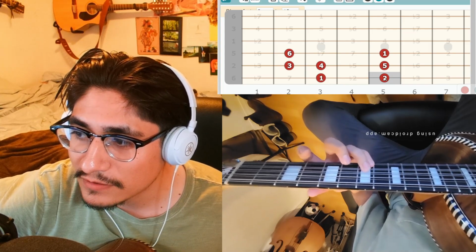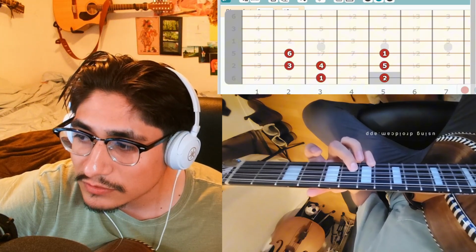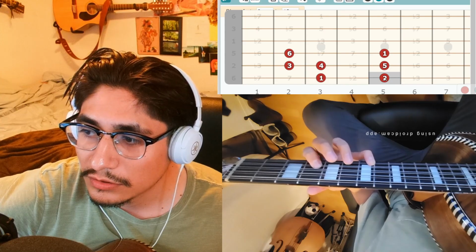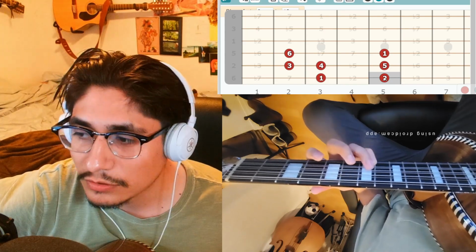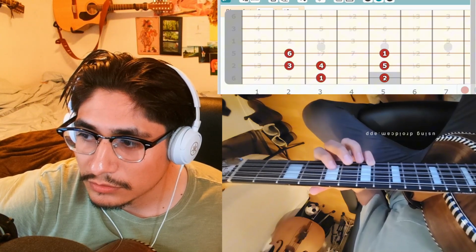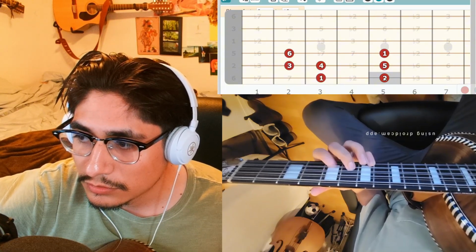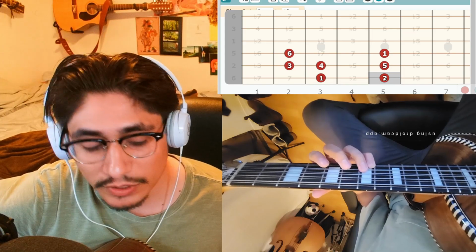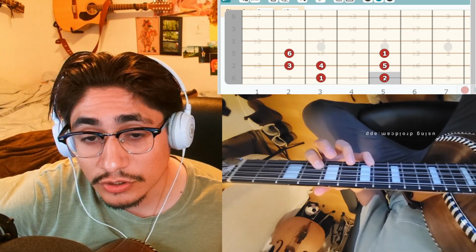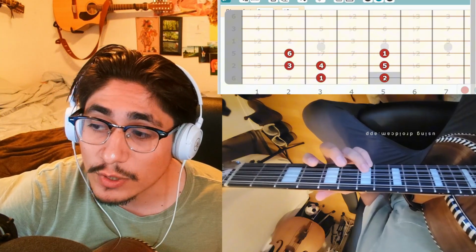So the 5, then go down a chromatic note to the 4, the 3, and that takes you to the chord. You can do it in single notes, or you can do it in triplets by playing the octave twice.